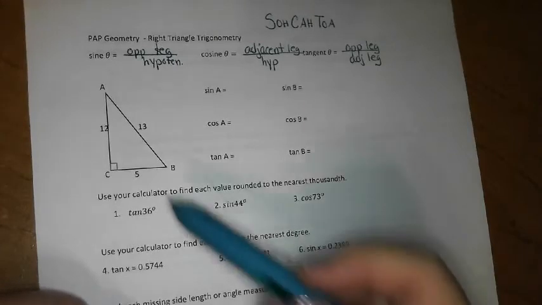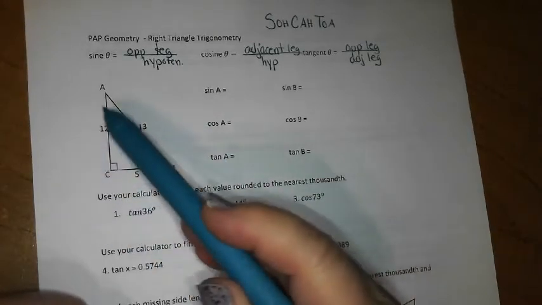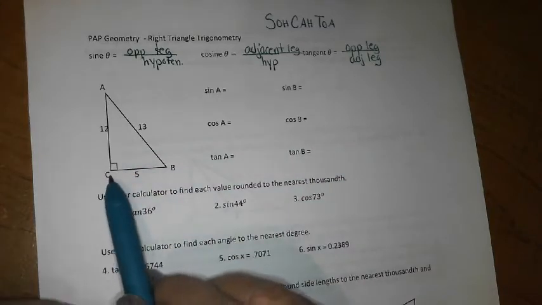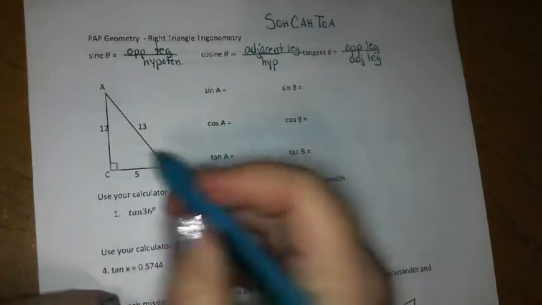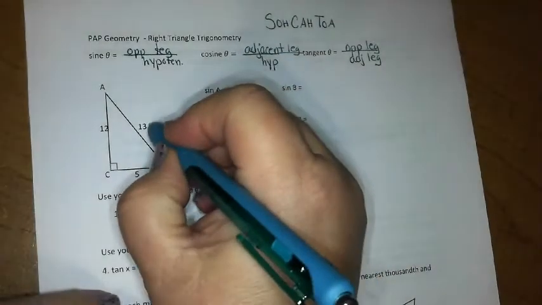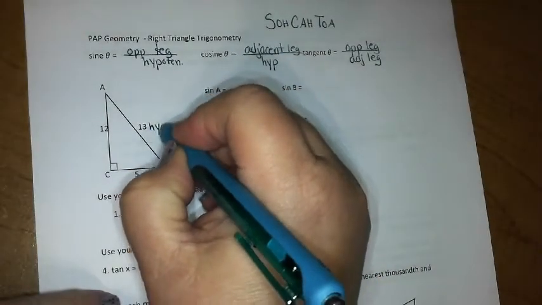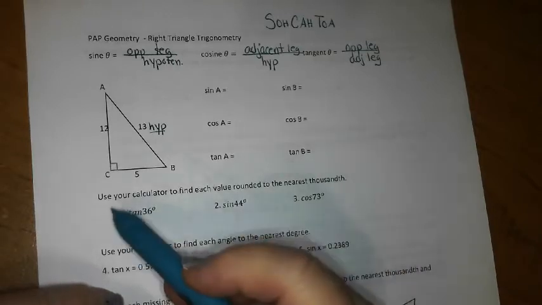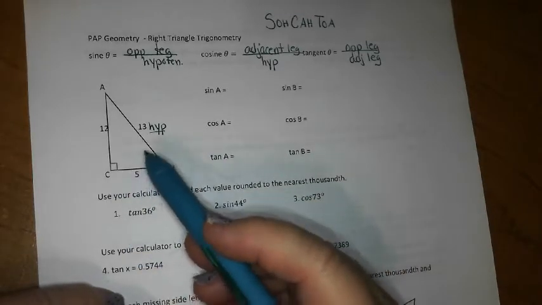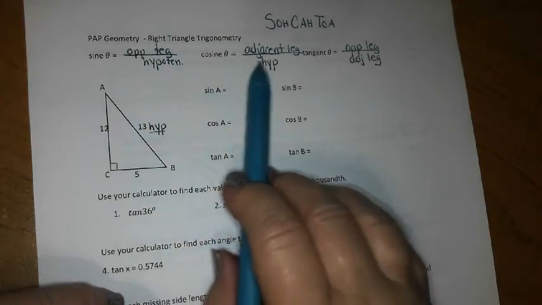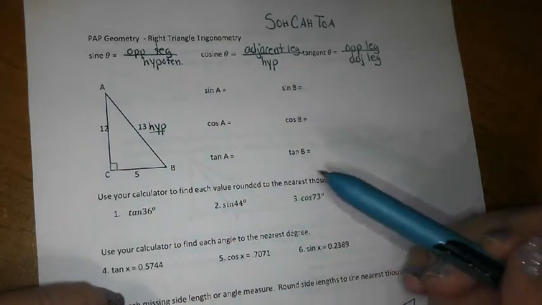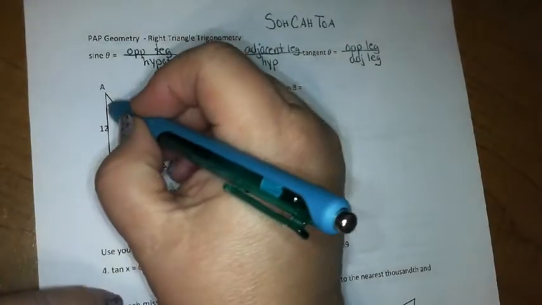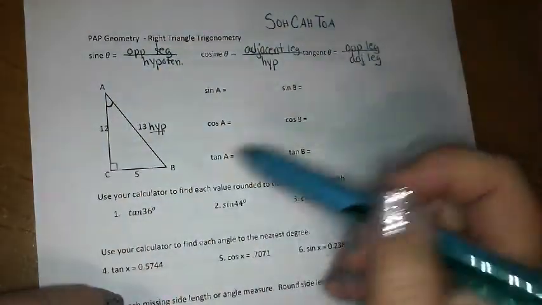So here we go. I gave you this right triangle. We've got triangle ABC. C is the right angle. In this picture, every time we talk about the hypotenuse, we're always referring to side AB, which is 13. The hypotenuse is always across from the right angle. When we talk about the opposite leg or the adjacent leg, that depends on which angle we're coming from. So let's say I started with angle A.